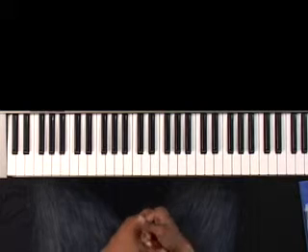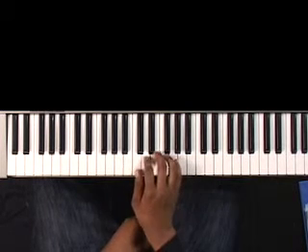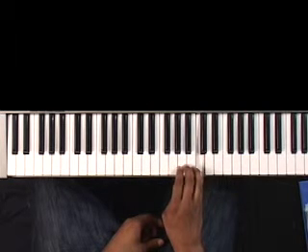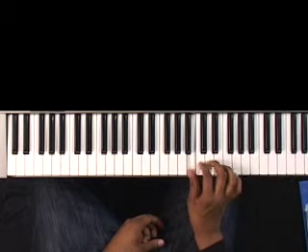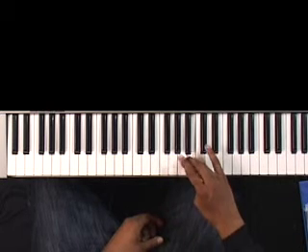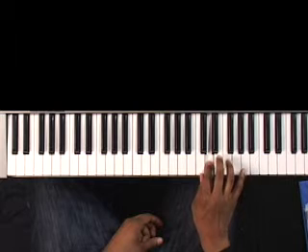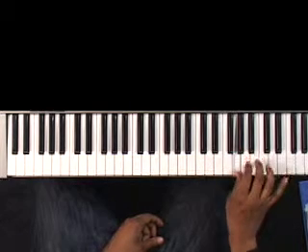Now the main thing we want you to be able to do is to go through and say, okay, this is a C major scale. This is my 7th. And if I continue counting past 1, 2, 3, 4, 5, 6, 7, I now have 8, 9, 10, 11, 12, and 13.